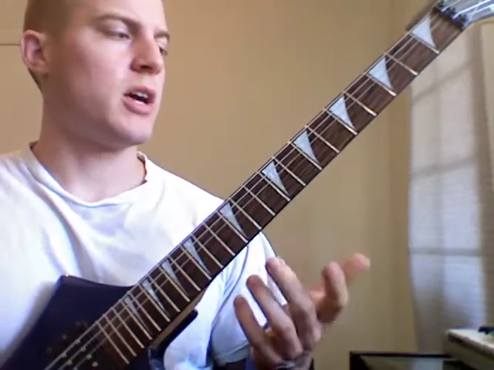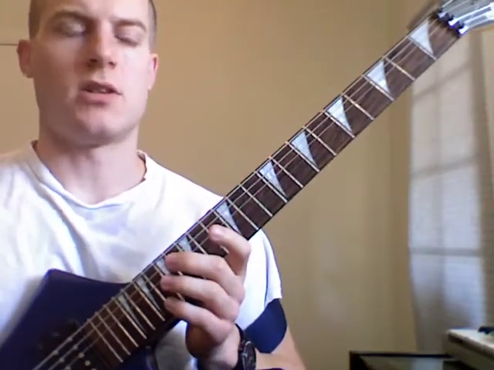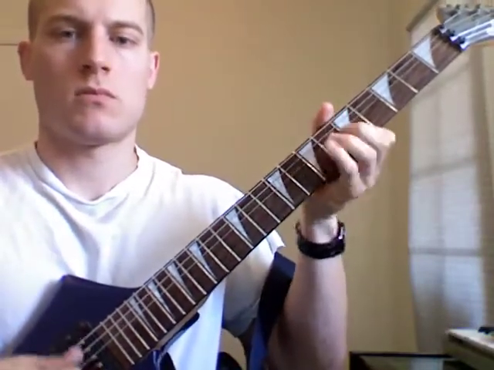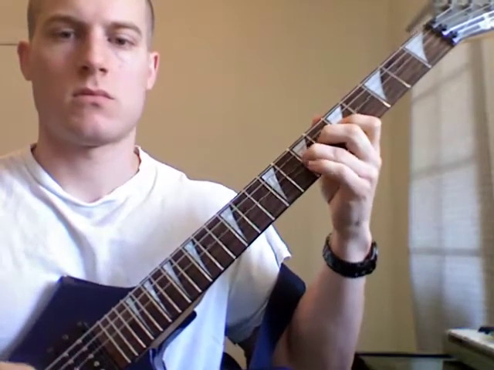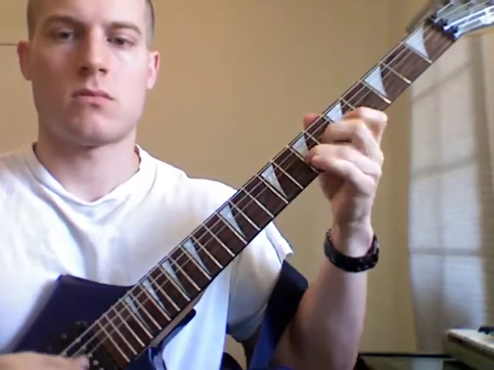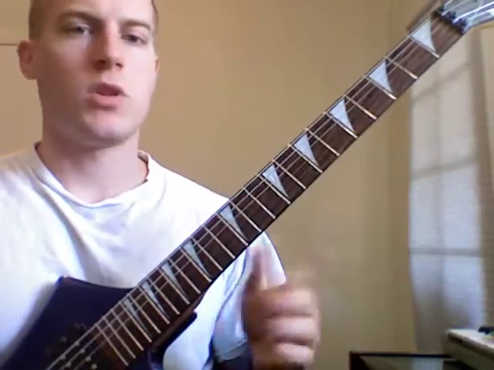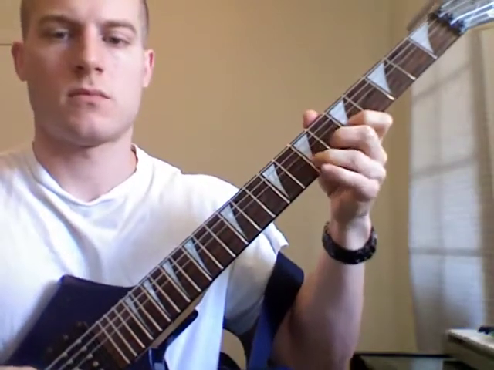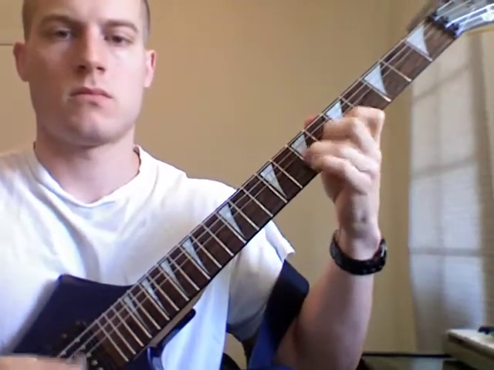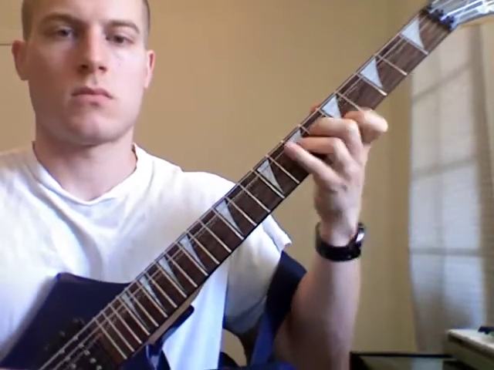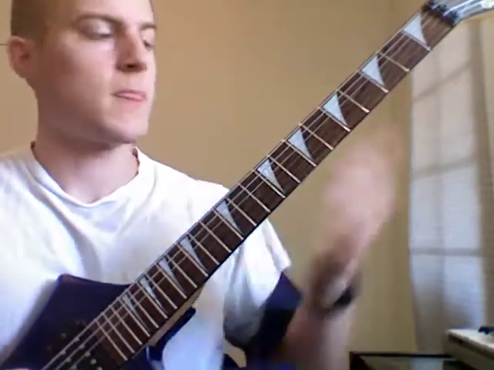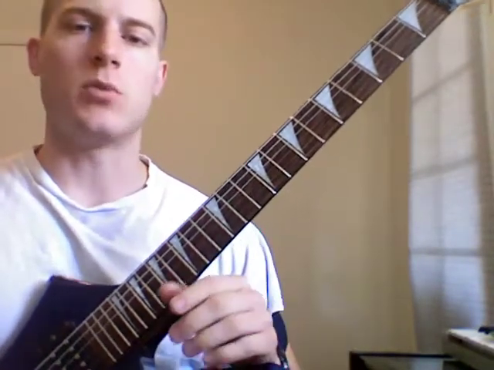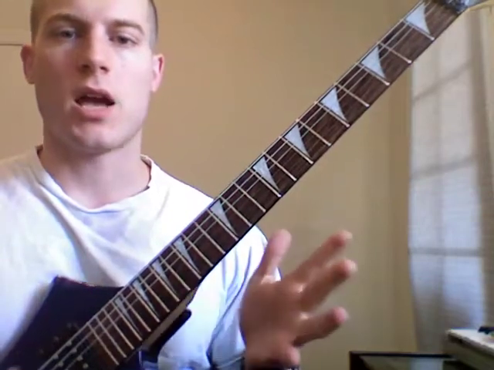So if we compare playing just typical A minor licks, A minor pentatonic, and then we throw in some F sharp notes in there, you can see it spices it up a little bit, adds a little bit more color to it, and gives it a slightly brighter sound than the typical A minor pentatonic.